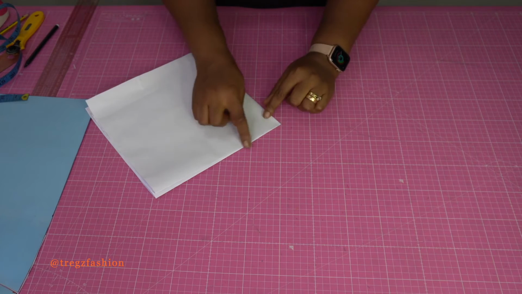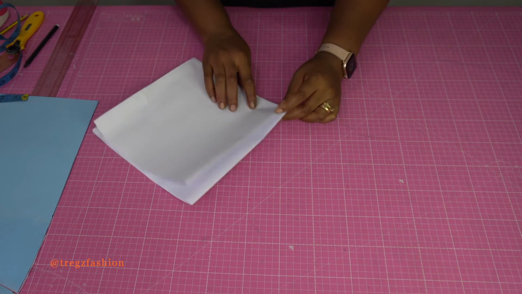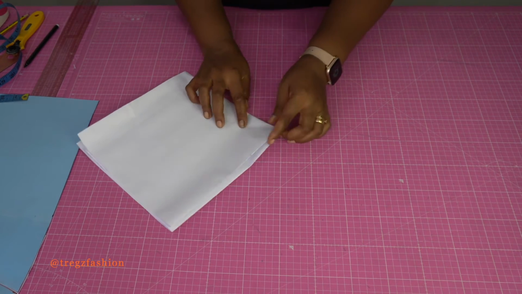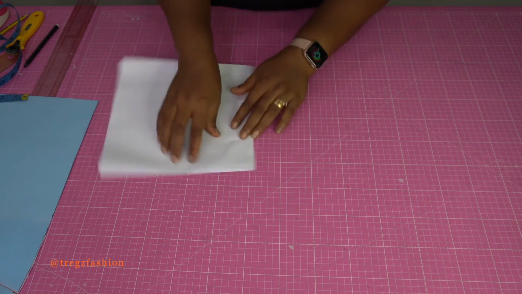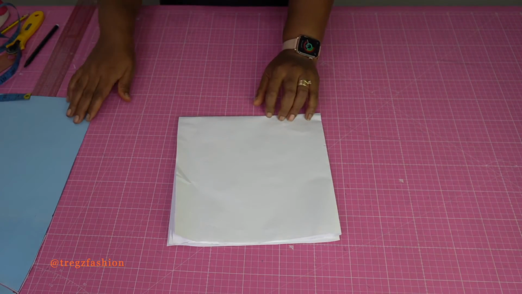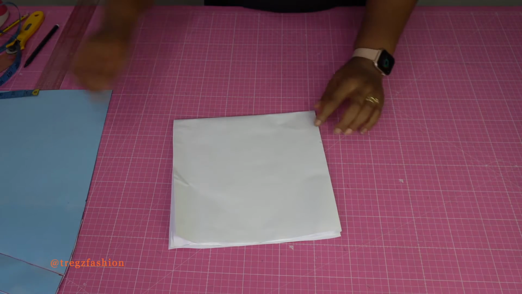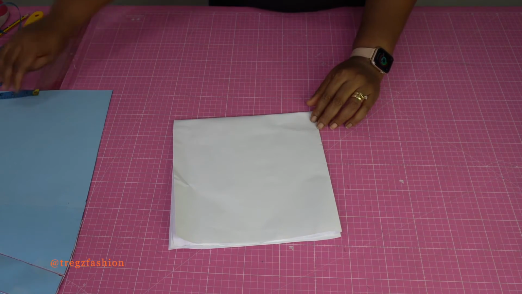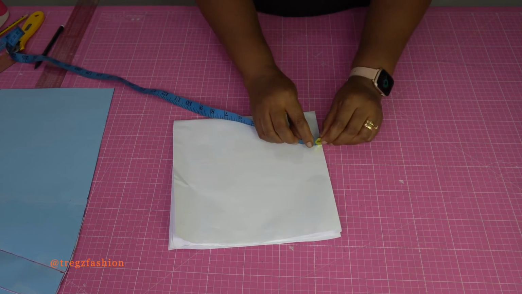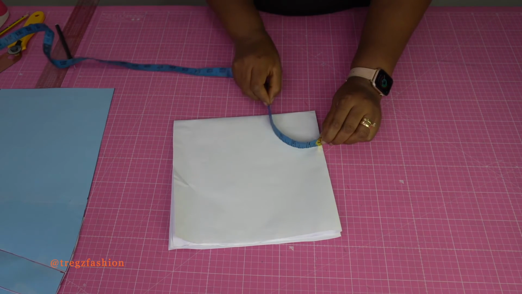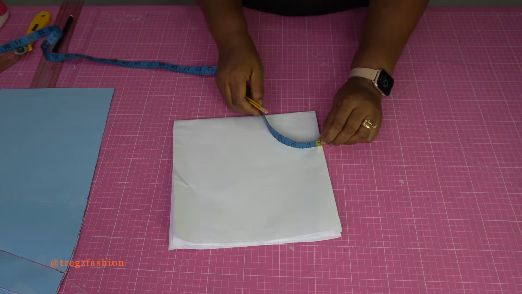And on the folded part of your paper, we're going to create our flare. You see the folded part? You divide whatever value you have by 4, and that's going to be the mouth of the flare, or the circumference. So I'm just going to place my tape like so.